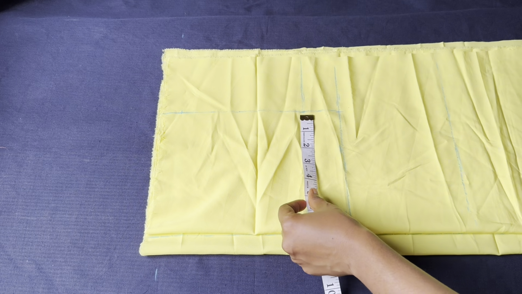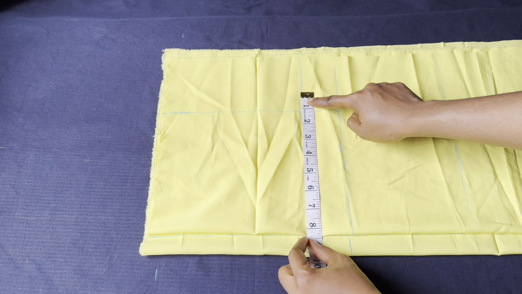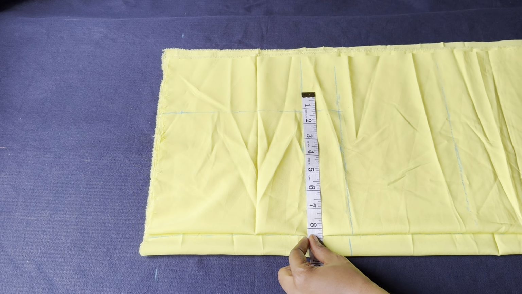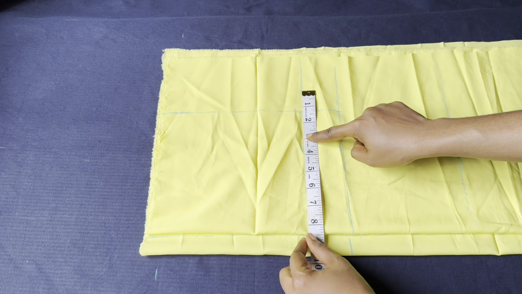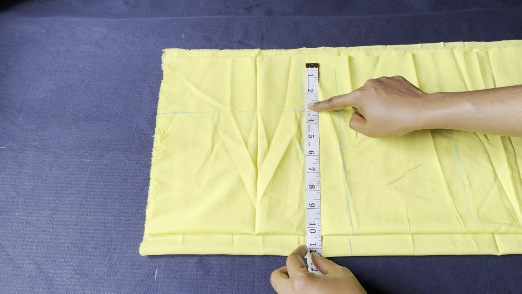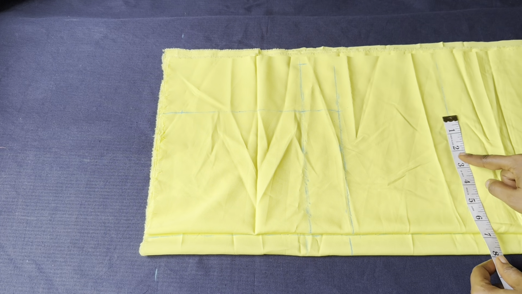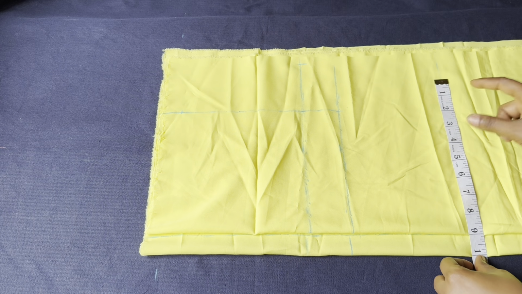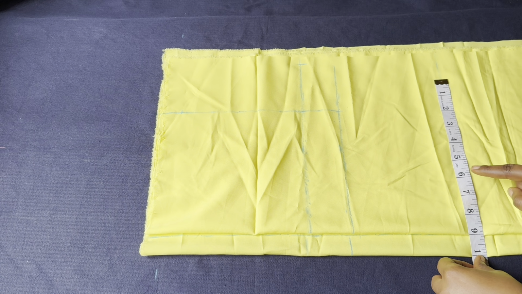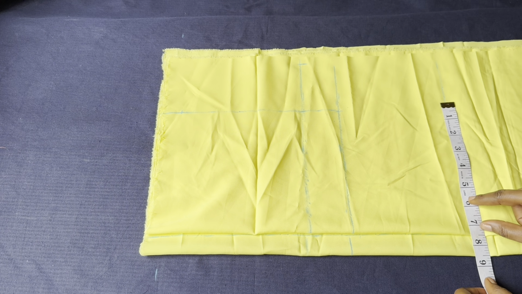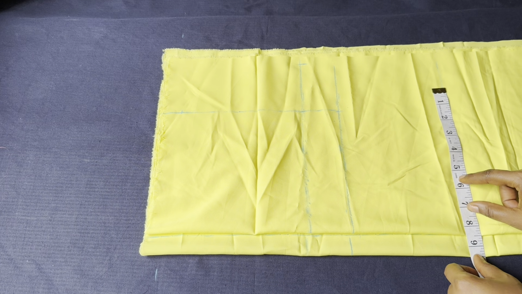So I'll place the bust measurement here. The bust measurement I'm working with is 37 inches divided by 4 is 9 1/4 plus 1 inch sewing allowance, making 10 1/4. I'll come here on the waistline and place my waist measurement. I'm working with a waist measurement of 30 inches divided by 4 is 7.5. 7.5 plus 1, that's 8.5.